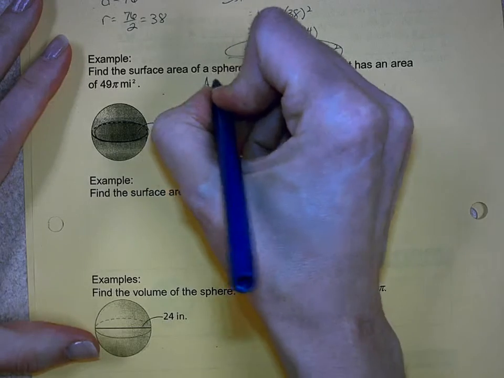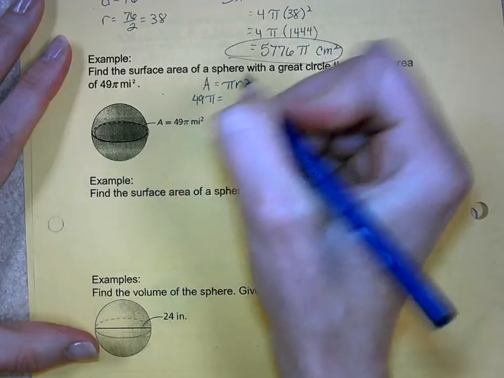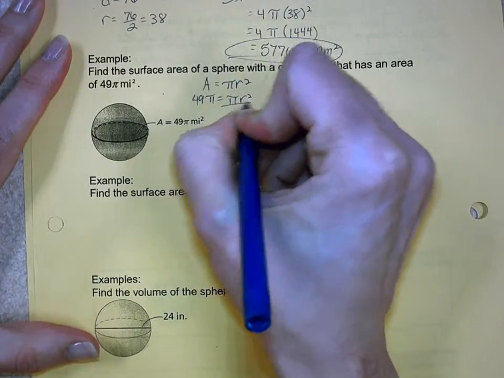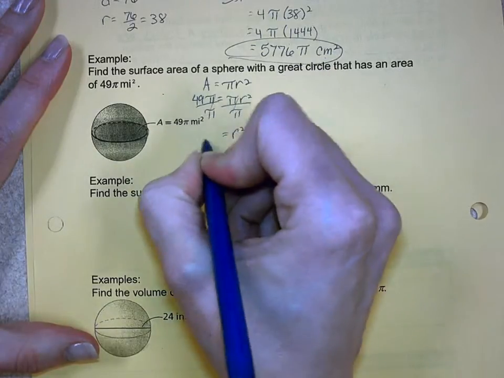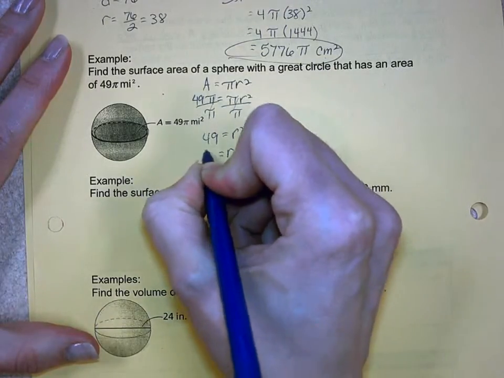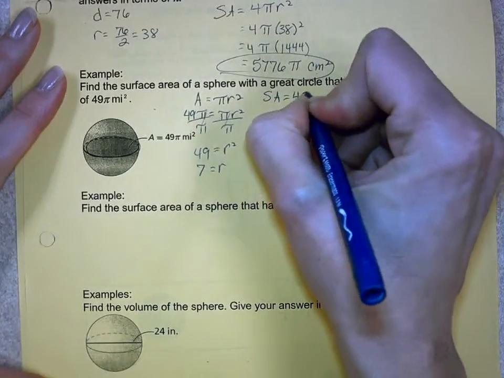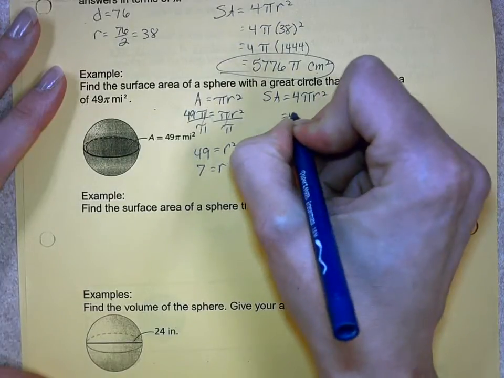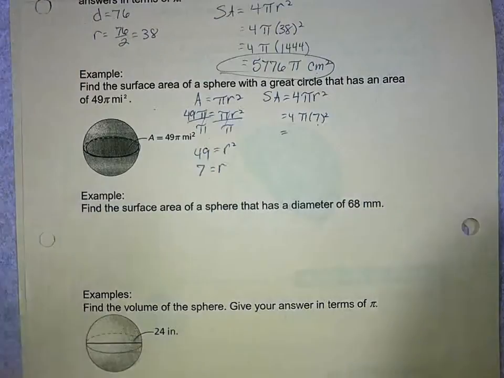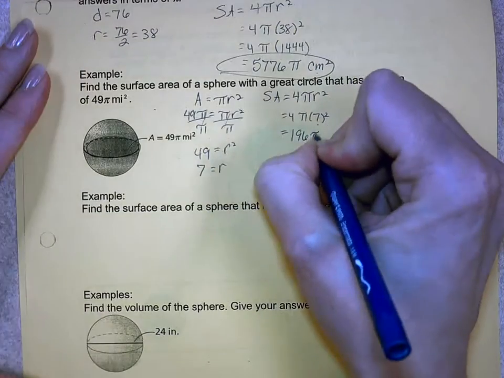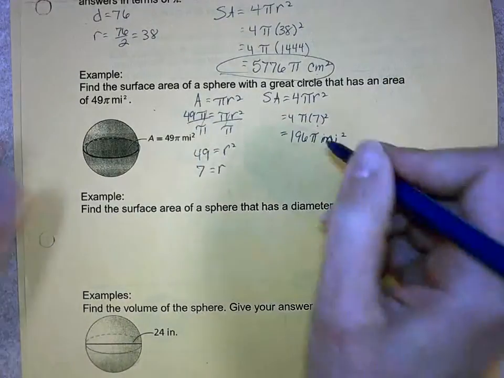Well, I'm going to have to use the fact that the area of a circle is pi r squared. So when I do that, I can go 49 pi is equal to pi r squared. Notice if I divide by pi, I get radius squared is equal to 49, and so my radius would equal 7. So then I just plug into my surface area formula, 4 pi r squared. I get 4 pi times 7 squared. So 7 squared is 49. 49 times 4 is 196 pi square miles.